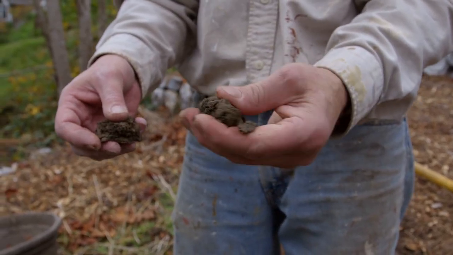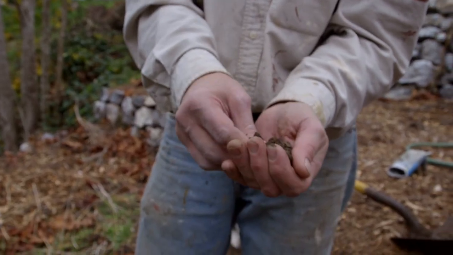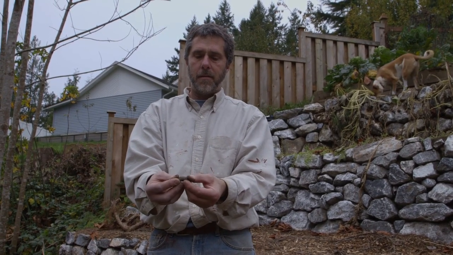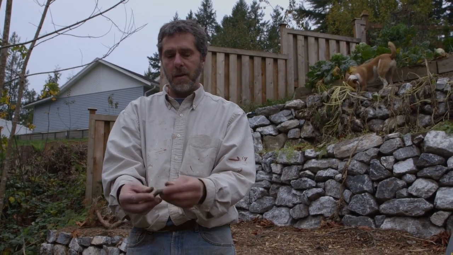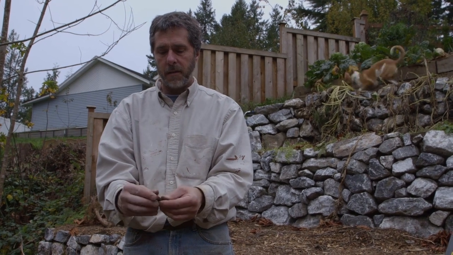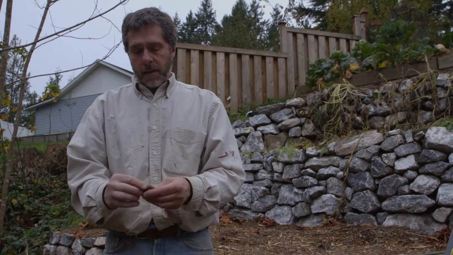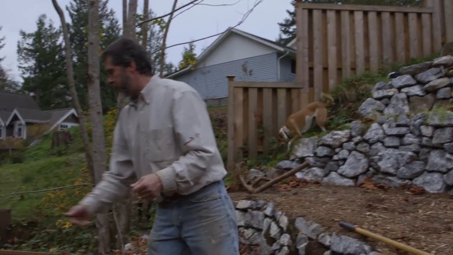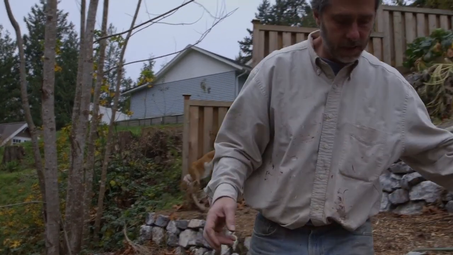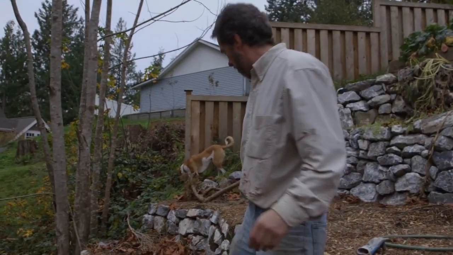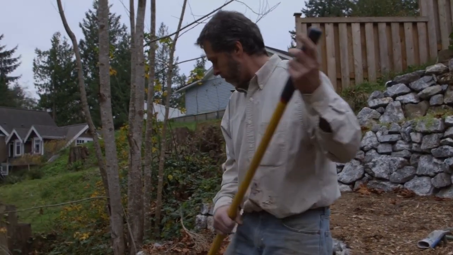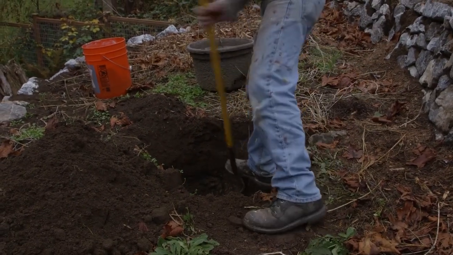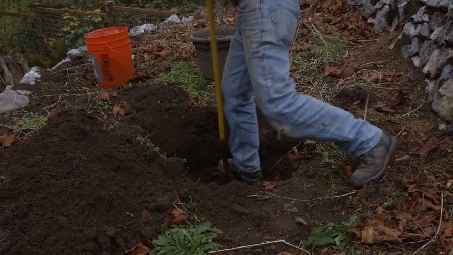You get it wet, and it's got that kind of slippery feel to it. If you can bend it like that, you know you've got usable clay. And when you levigate it, when you soak it in water, you can separate out the sands and concentrate the clays and kind of purify the mix that way. But the hard part is getting to it. It's definitely there.